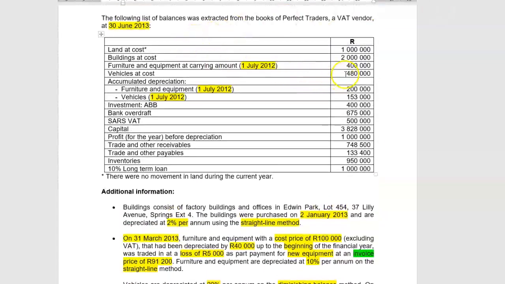Good. Now the last portion is I have to work out what was the depreciation on the vehicles that I had in the beginning of the year, which I still have at the end of the year. Now, very important, these balances were at 30 June 2013. So that is the year-end balance for vehicles.